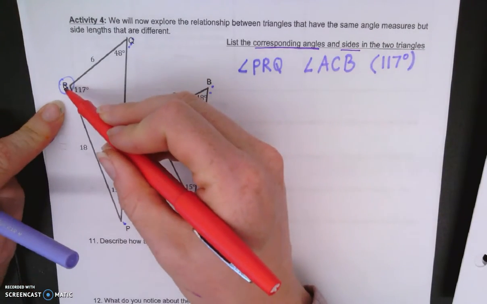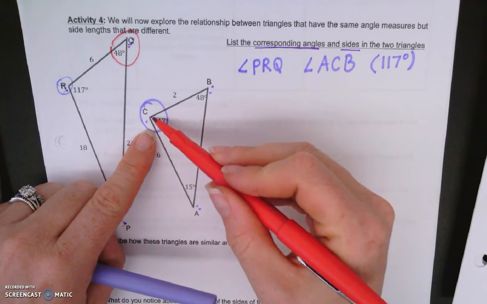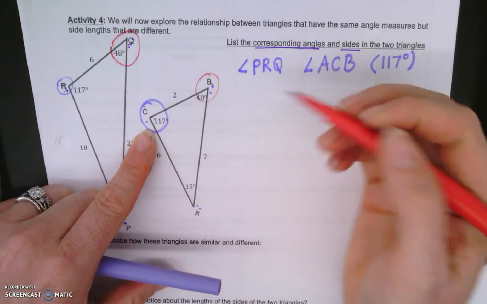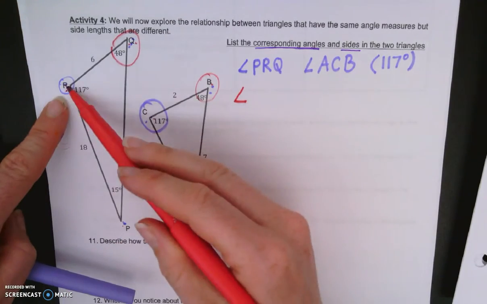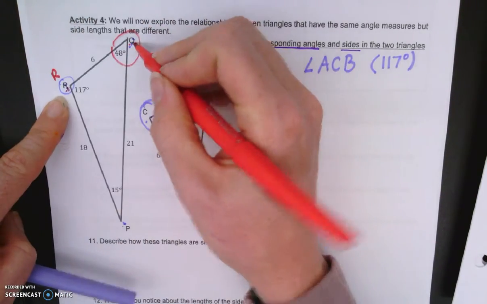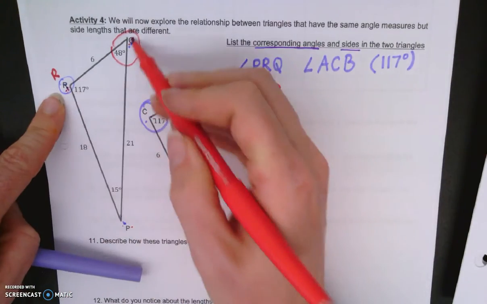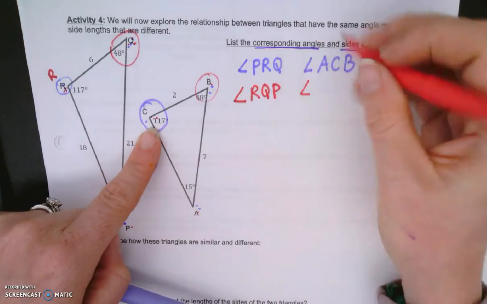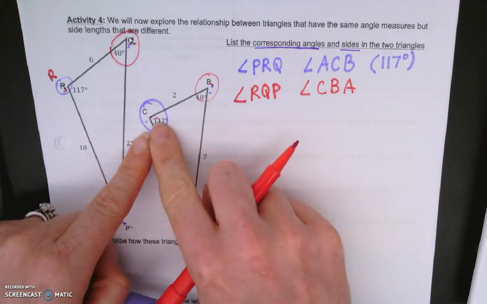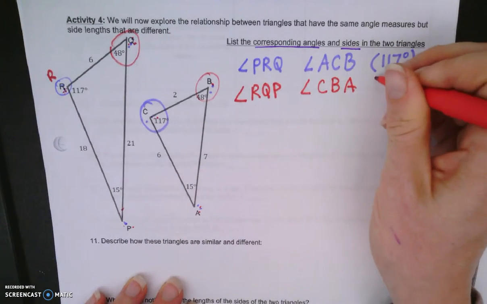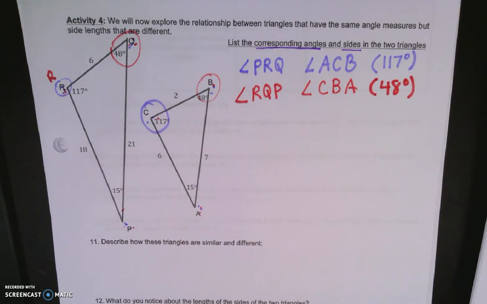That's right. Angle RQP is going to correspond with angle CBA. So angle RQP, sorry, that's an R. RQP corresponds with angle CBA. We want to make sure we have the corresponding parts together, and that means they're both 48 degrees. Do you see another corresponding angle?